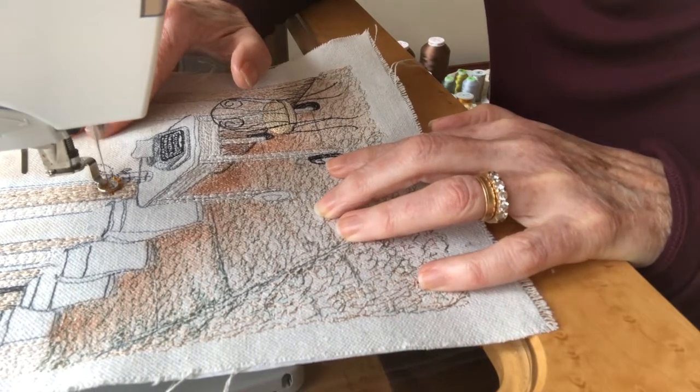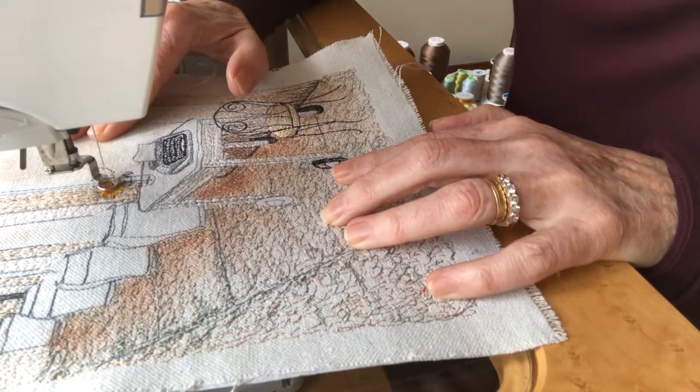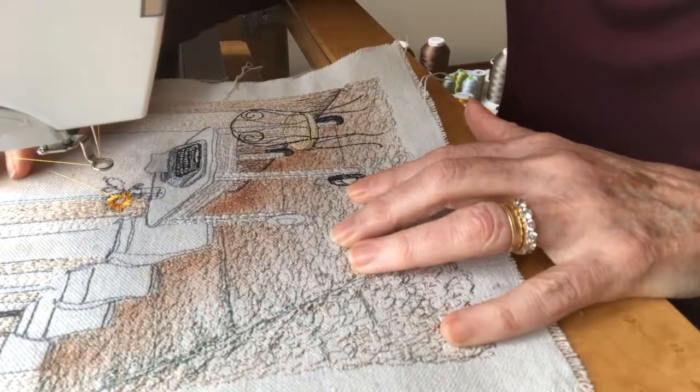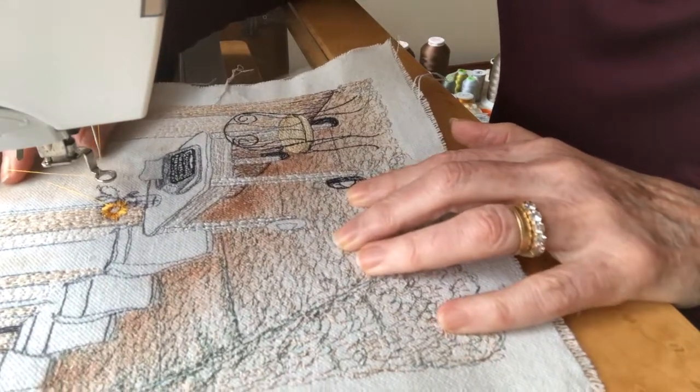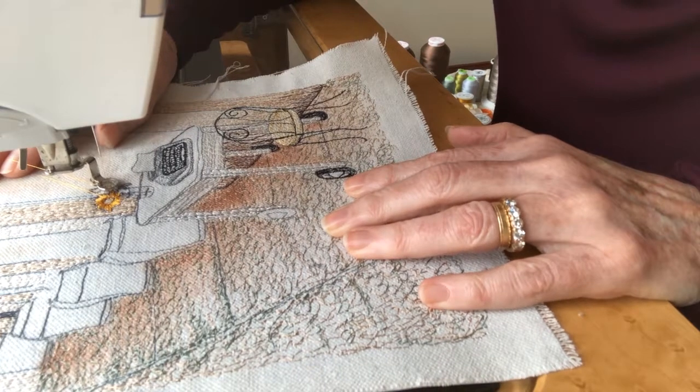And then I'm going around the inside just to secure those stitches a little bit. And then we had another flower over here that's sort of leaning away from the front of the table.